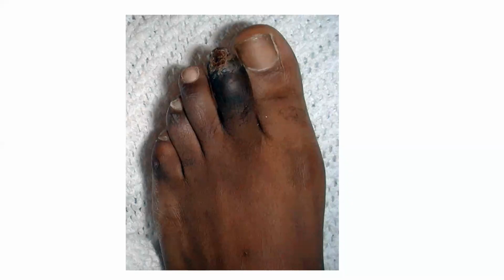If you have hallux valgus deformity, this patient also has got some sort of hallux valgus. But what happened to the rest of the toes? There are some wounds in little toe as well, sir.